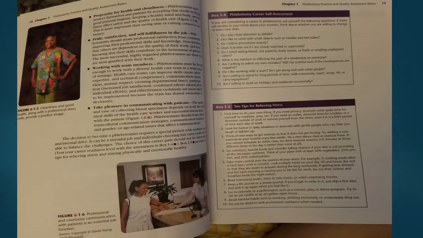Number 3, think of new ways to get exercise so that it doesn't get boring. Try adding a new exercise to your routine every few weeks. Try a new dance class or exercise form. If you cannot schedule an entire class, try short exercise sessions. 10 minutes at 3 different times of the day is better than none at all. 4. Eat nutritious, low-fat foods and consider taking vitamins if your diet is not providing all the necessary nutrients. Think of your plate with at least 50% vegetables, 25% proteins, and 25% carbohydrates.